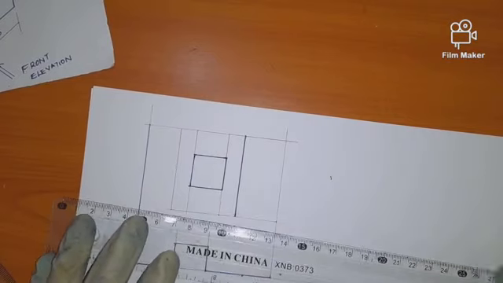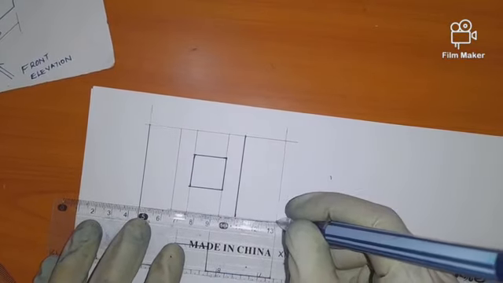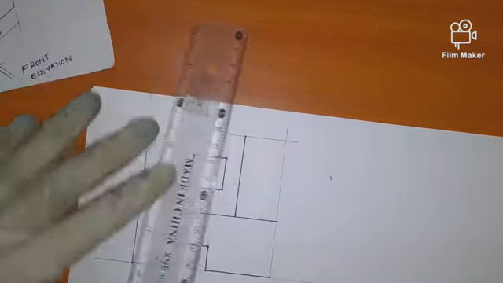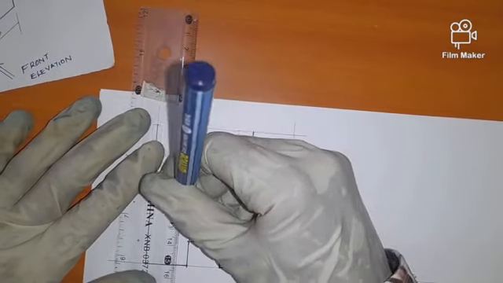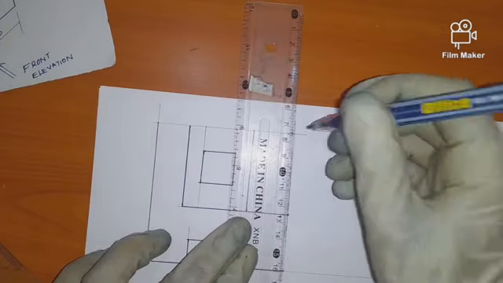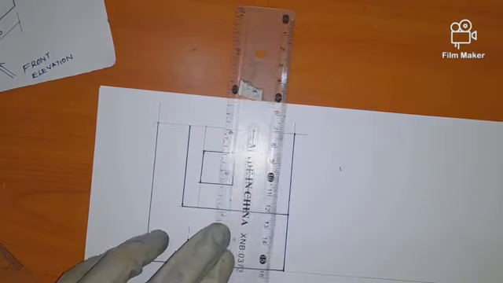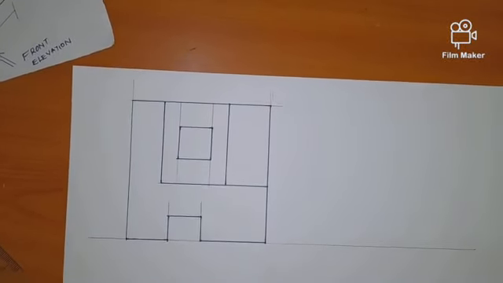All of this side is a visible line, then this one, and lastly but not least, this side. So here we are, we have our plan.